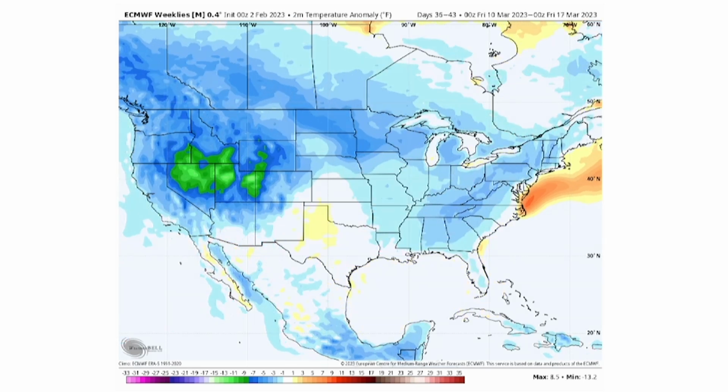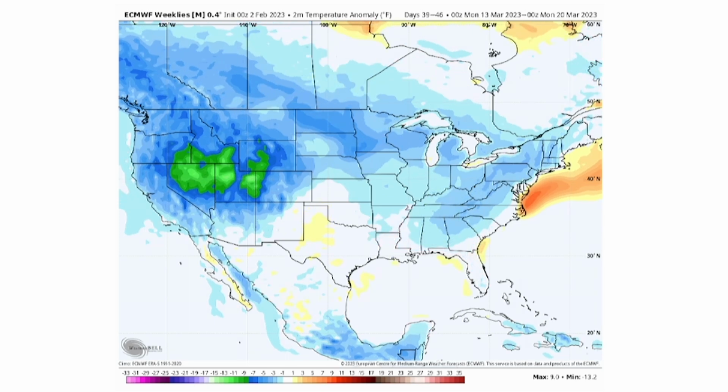And then as we take a look at the 10th through the 17th, finally, as we reach the midpoint of March, this model shows cold finally trying to move into the east. But this is extremely far out. This is 36 to 43 days out. Certainly going to want to take that with a grain of salt and not put a lot of confidence in it. And even then, it's still showing more cold in the west than it is in the east. So, still, this isn't the most promising thing I've ever seen in my life.